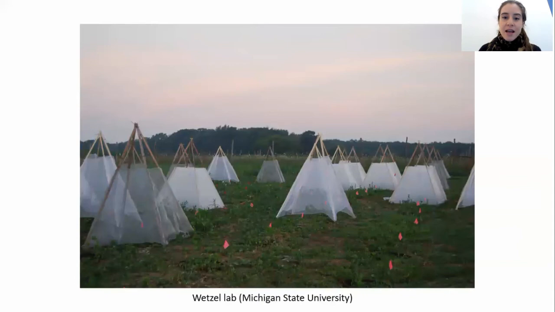This image, I don't know if you can see all those pink and red flags. Those belong to plots. They're like this big, and each one of them has a plant community. So basically a ton of plants of different species, some of them native, some of them non-native. And if you can see those plastic tents, those are the tents that I'm using to apply a heat wave.